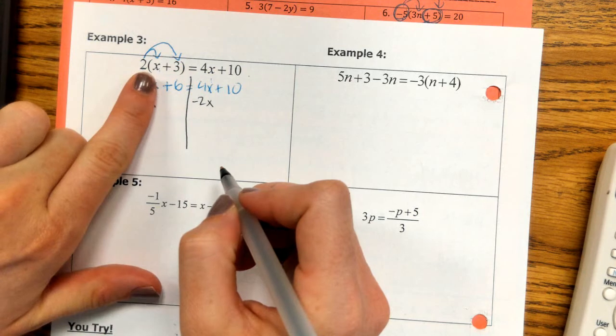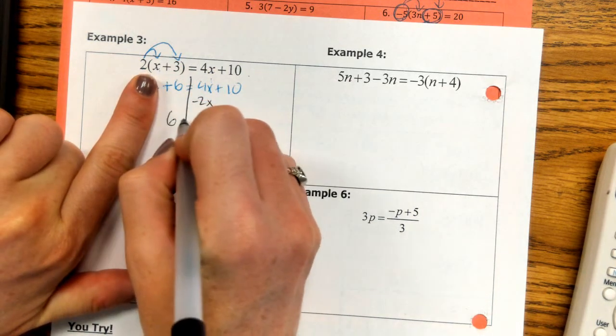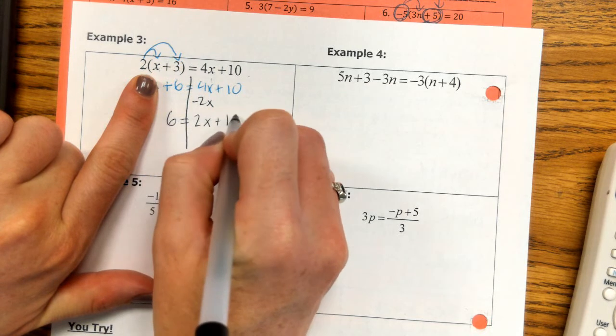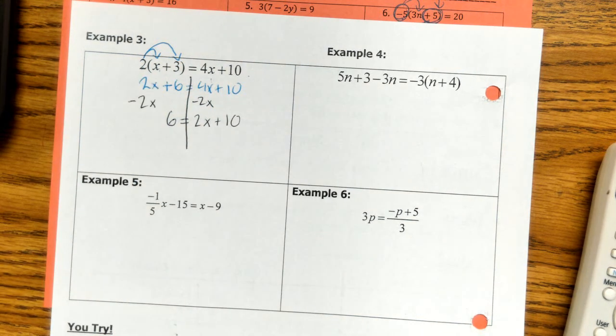2x minus 2x is 0, so we have 6 equals 4x minus 2x, which is 2x plus 10. The reason I subtracted 2x was because I needed to get my variables together. I needed my variables to only be on one side of the equation because I'm comfortable solving equations when I only have one variable term to look at.